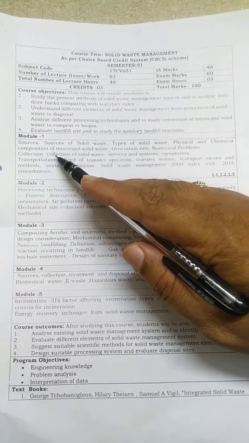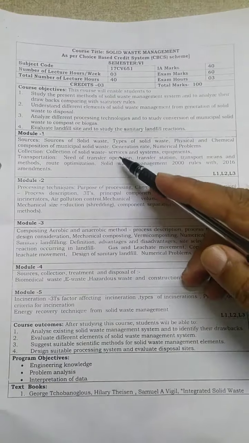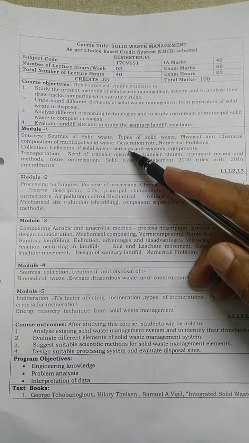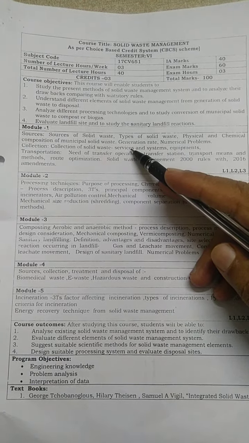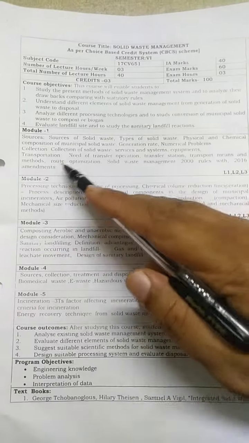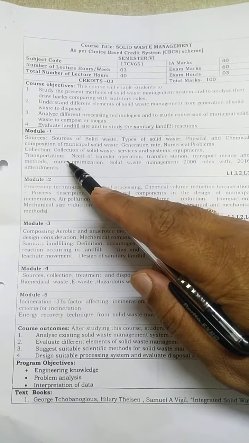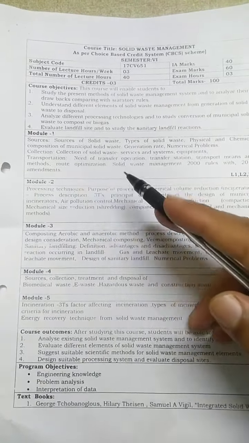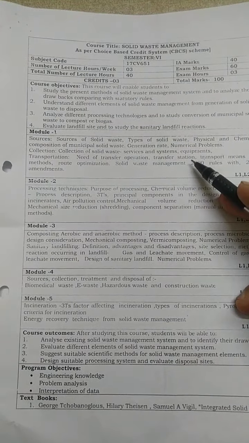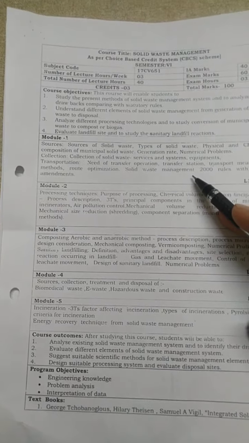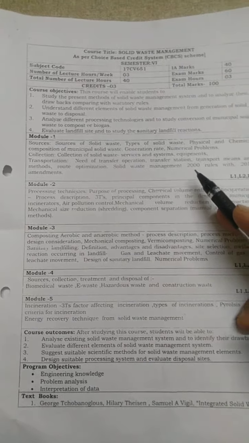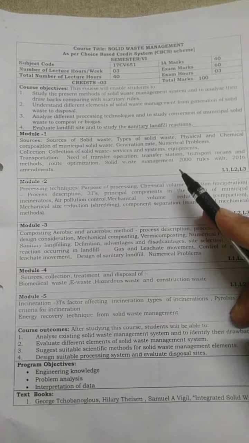Then how to collect solid waste: the services, that is curb system, alley service, backyard system, etc. Then how to transport the generated waste, the need for transfer stations, route optimization, and the Solid Waste Management Rules 2000 and their amendments.